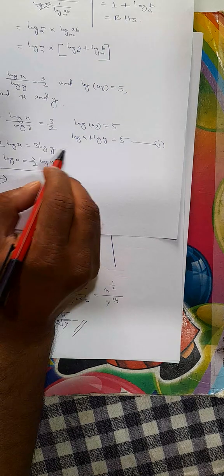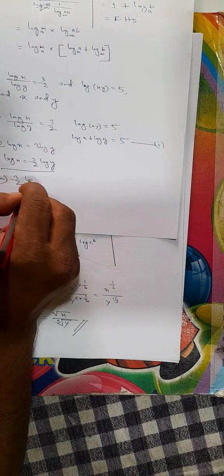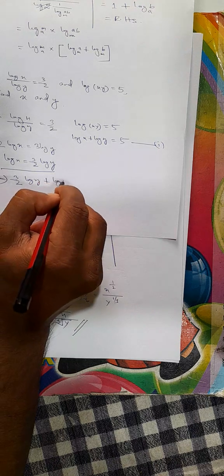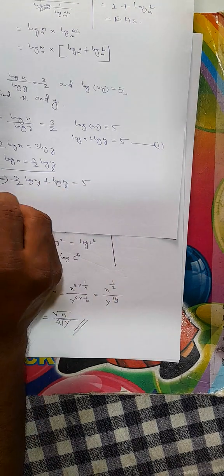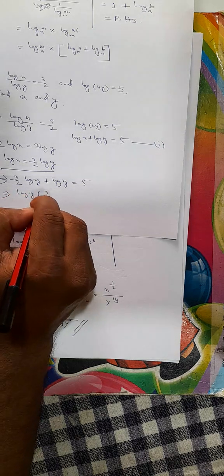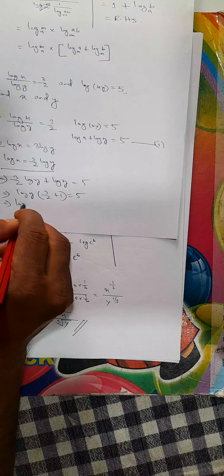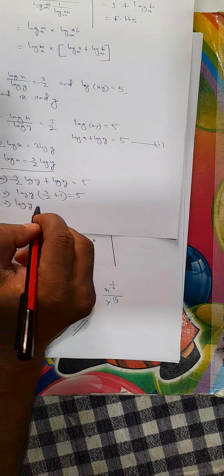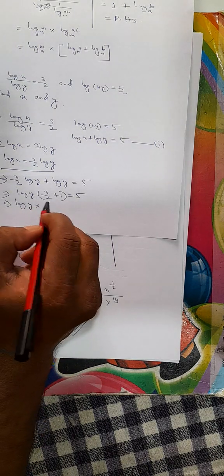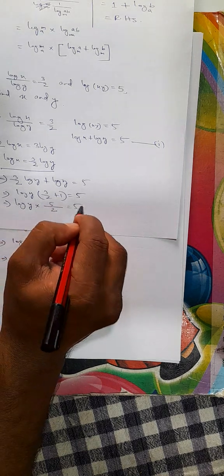Now if you substitute this value in this equation, say this is equation number 1, then instead of log x you will write 3 by 2 log y plus log y equal to 5. So if you take log y common, you get log y multiplied by 3 by 2 plus 1, which is 5 by 2, equal to 5.